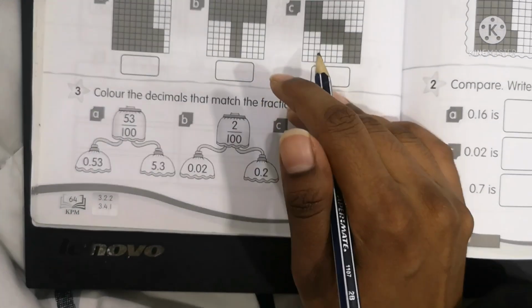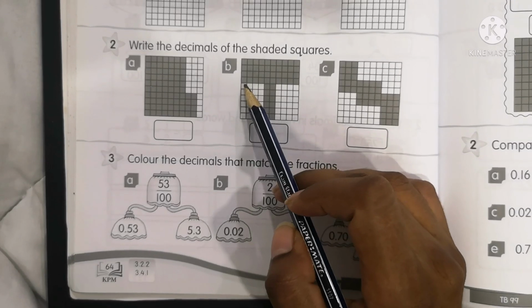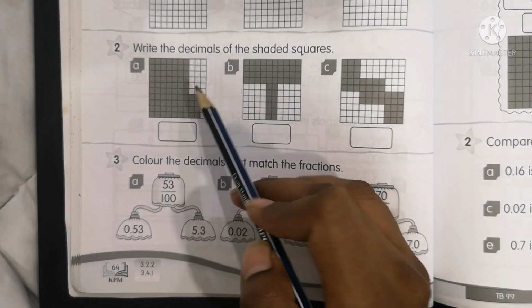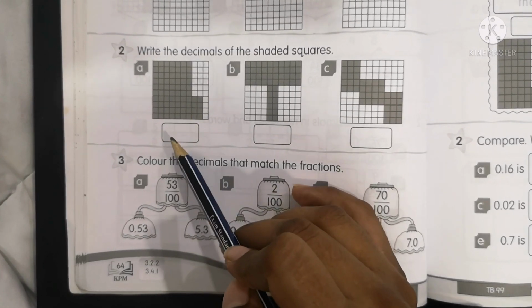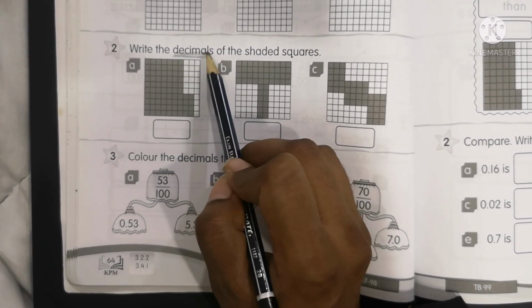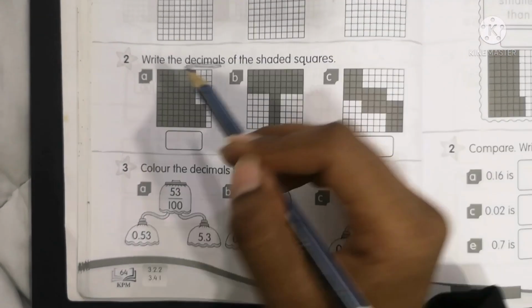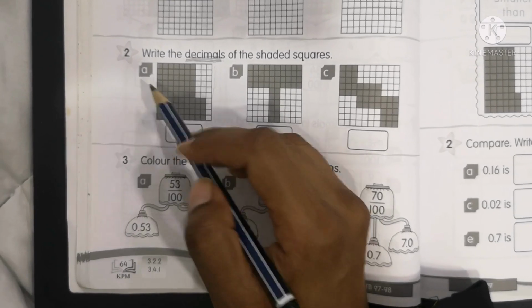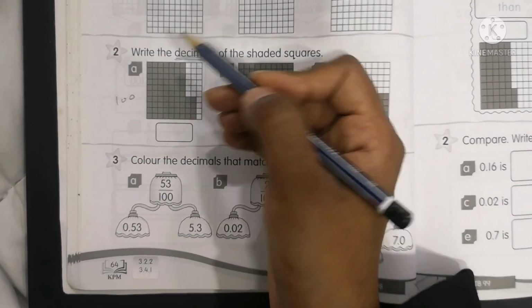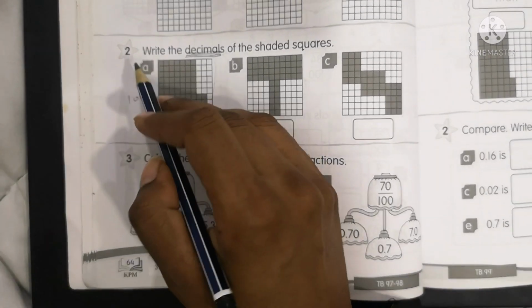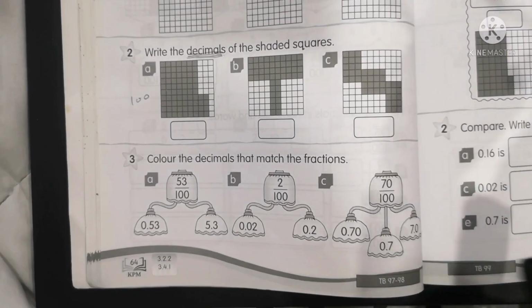Do this one: write the decimals of the shaded squares. They have already shaded for you. They want you to count and write in decimals. Don't forget, write in decimals, not fraction. You don't need to count one by one. This one box consists of 100 small boxes, so you just have to count how many shaded parts. Then you change it into decimals and write it.